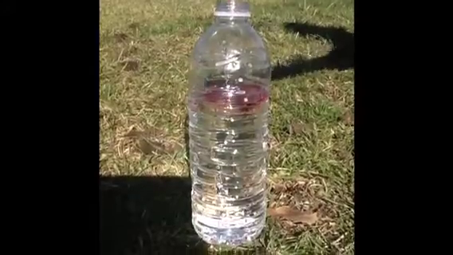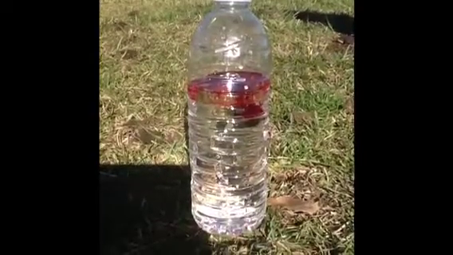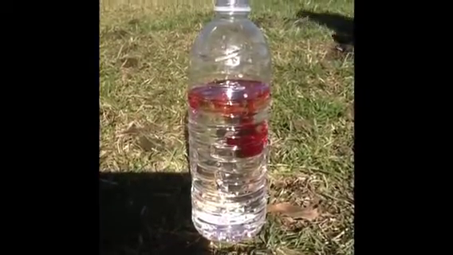Diffusion is the movement of molecules in the cell that move from an area of high concentration to an area of low concentration. High concentration is where there's a lot of material. Low concentration is where there's a little bit of material. This is an example of diffusion. Once the food coloring hits the water, it diffuses.